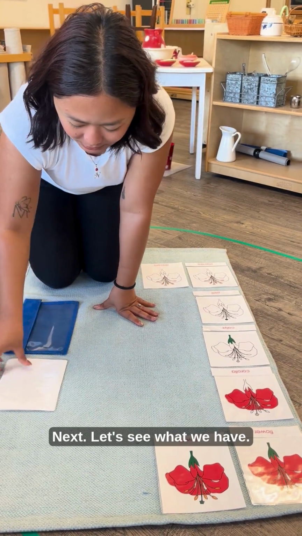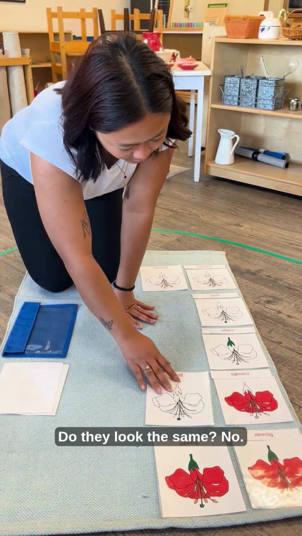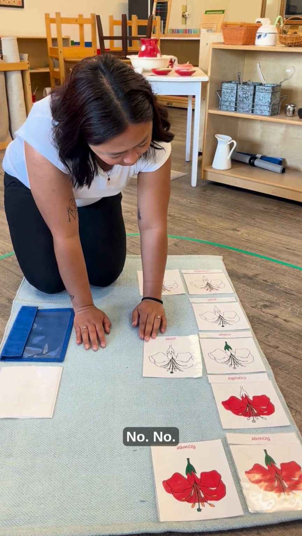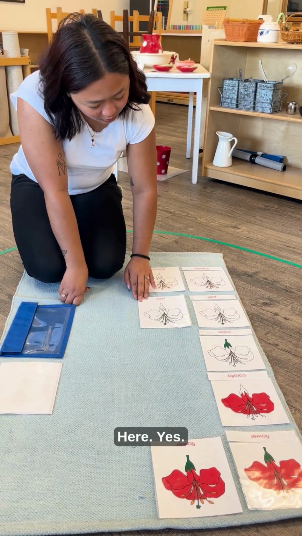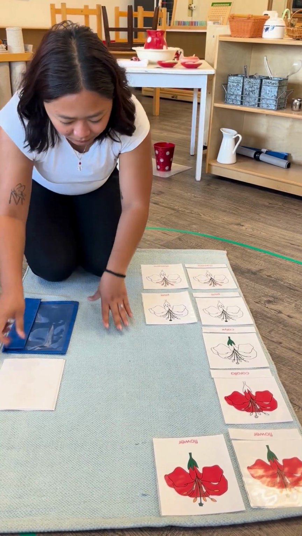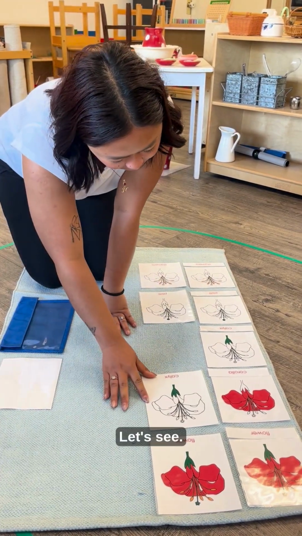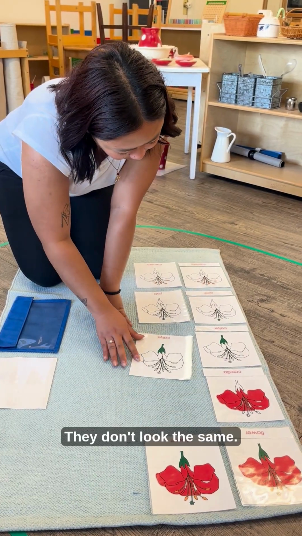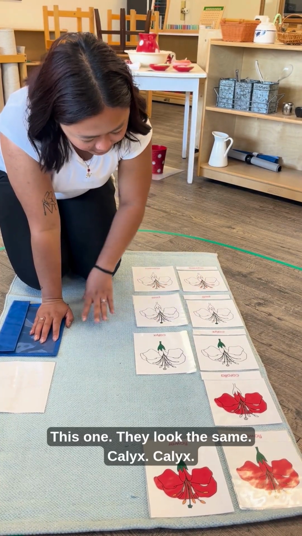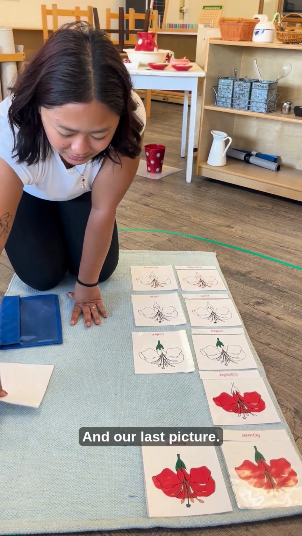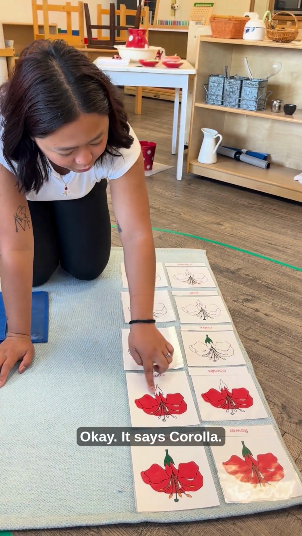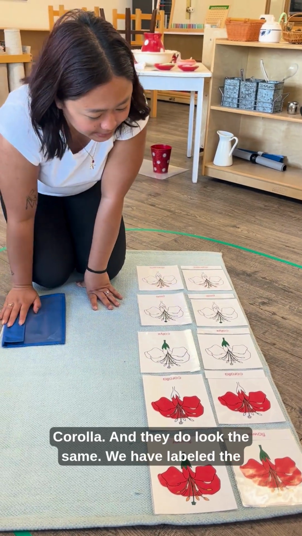Next, let's see what we have. Do they look the same? No. No. Here, yes. Pistil, pistil. Let's see. They don't look the same. This one, they look the same. Calyx, calyx. And our last picture, okay. It says corolla, corolla, and they do look the same.